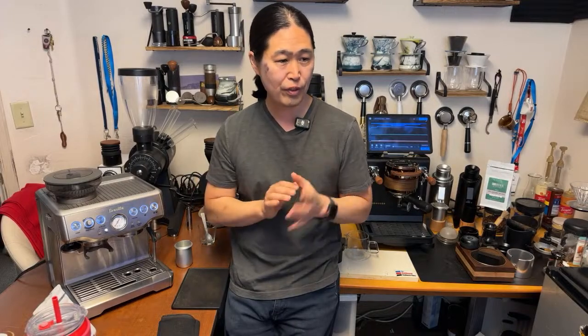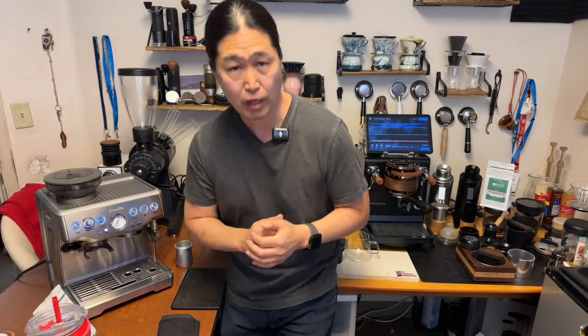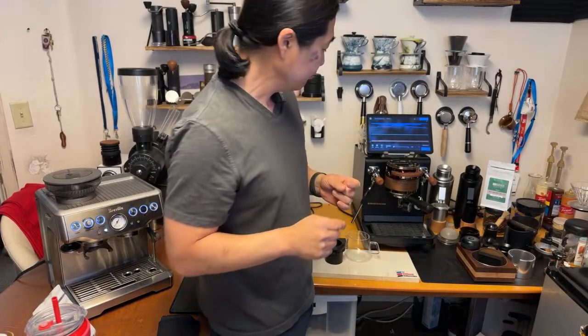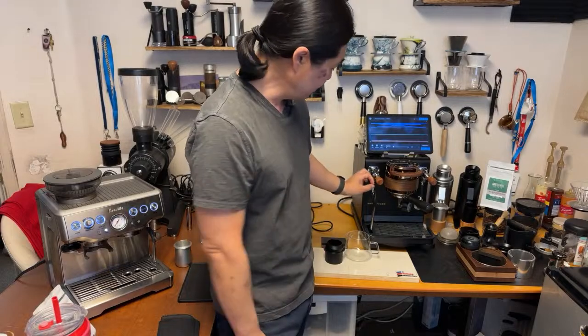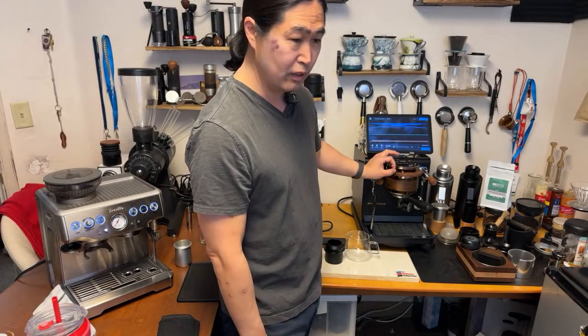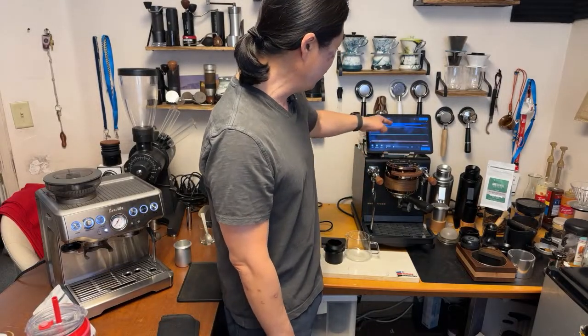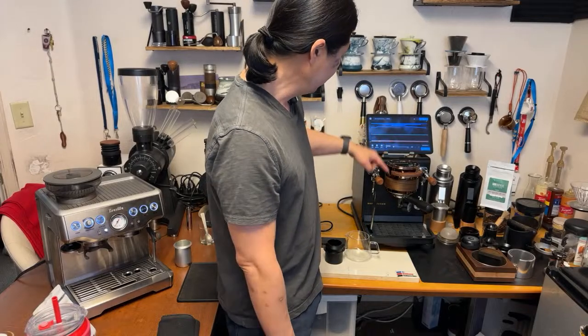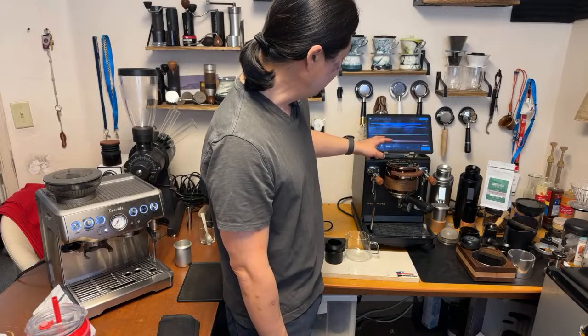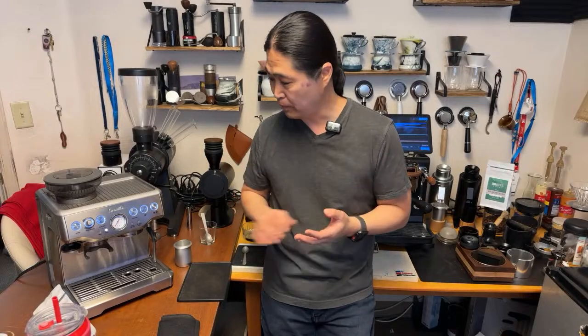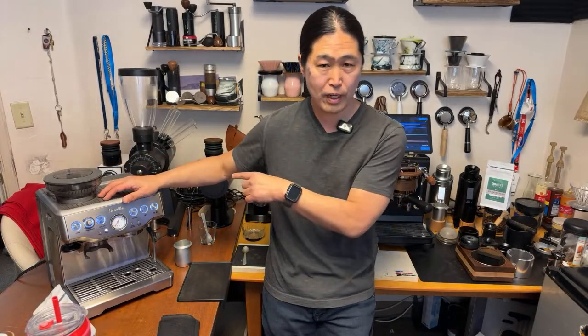But again, the one thing I wish, Espresso Outlet, shout out to Joe, is that they'd have some kind of gauge, okay? Ideally it shows the pump pressure. Not the pump pressure, but the puck pressure inside, okay? This can let us know what kind of pressure is going on, all right? Even the Breville Barista Express has one.